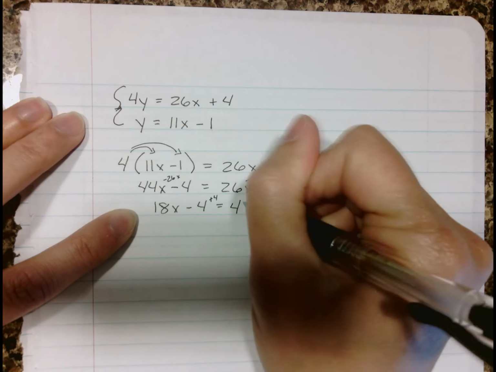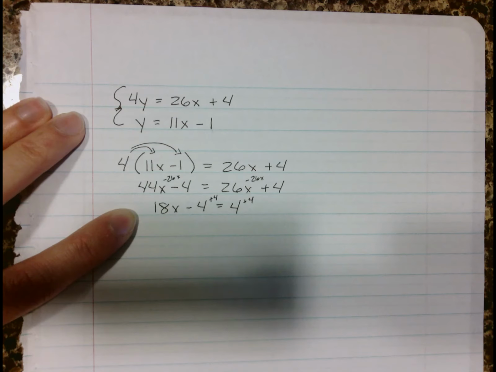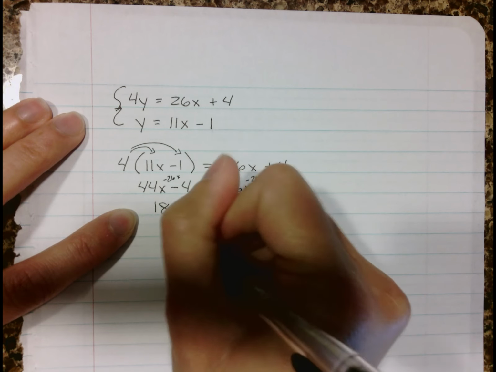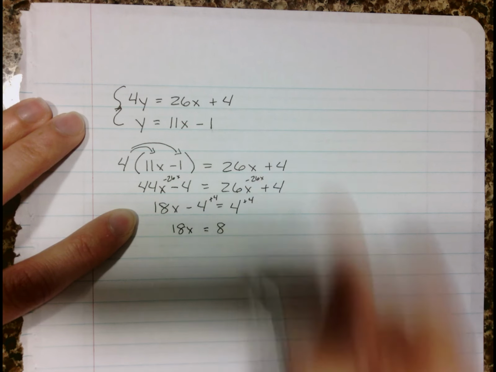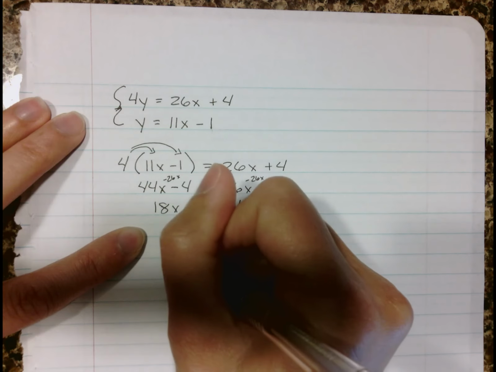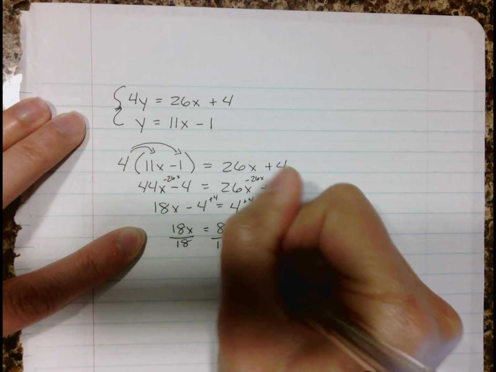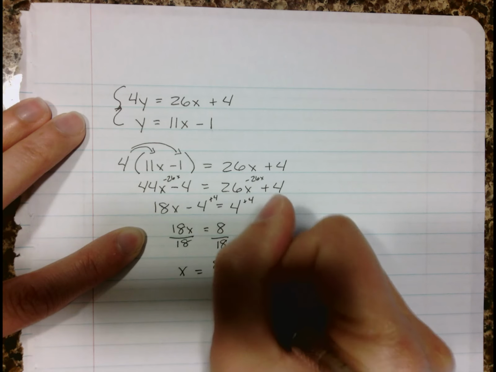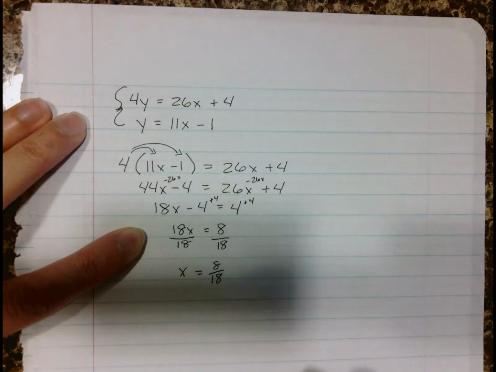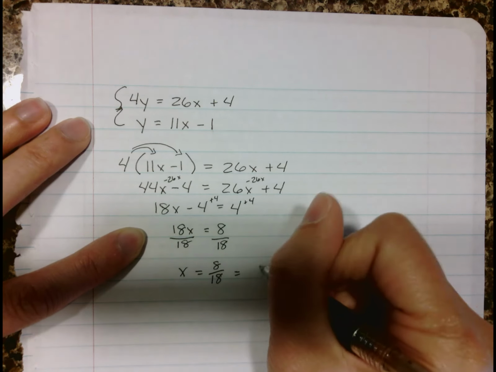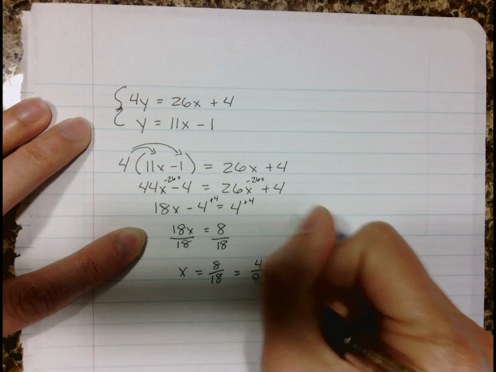I add 4 to both sides to get the number off. I'm left with 18x equals 8. I divide both sides by 18. I'm left with x equals 8 over 18, which in lowest terms, if I want to make my numbers easier to work with, is 4/9.